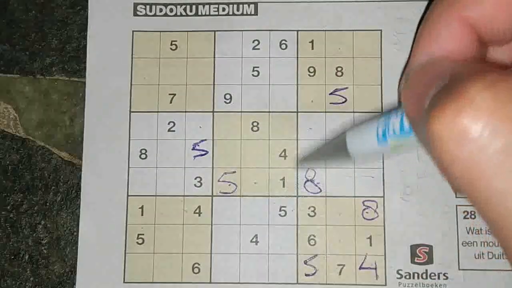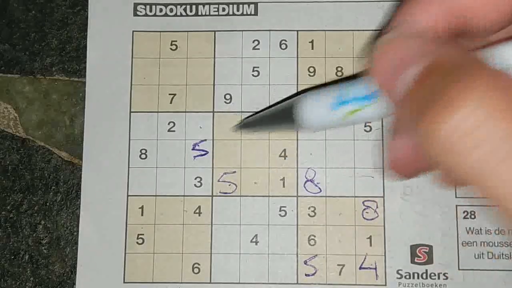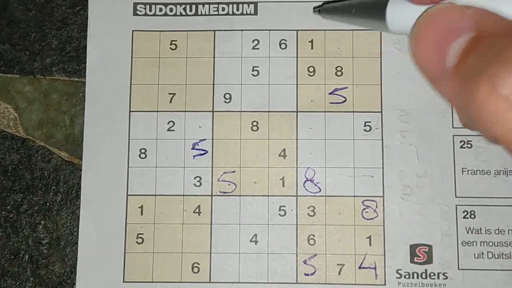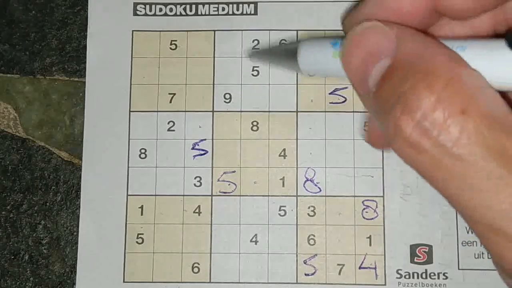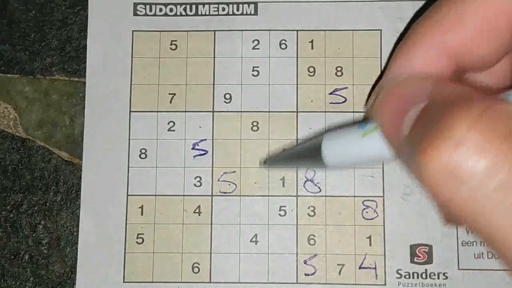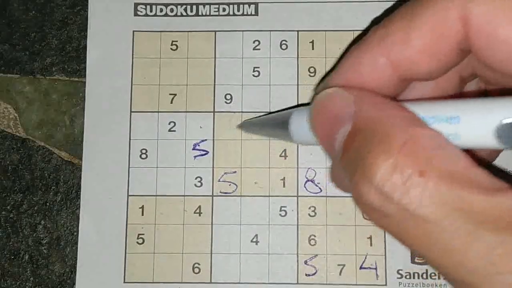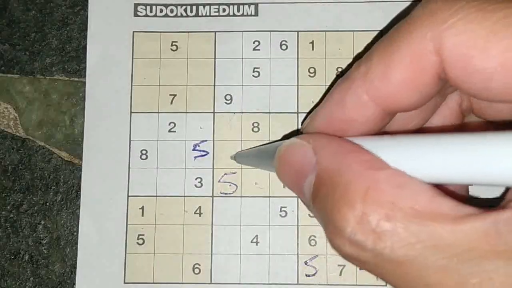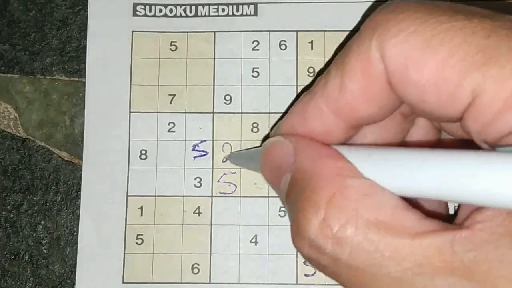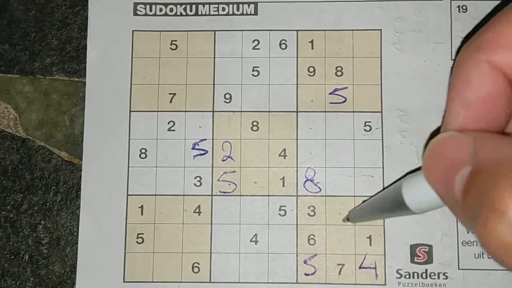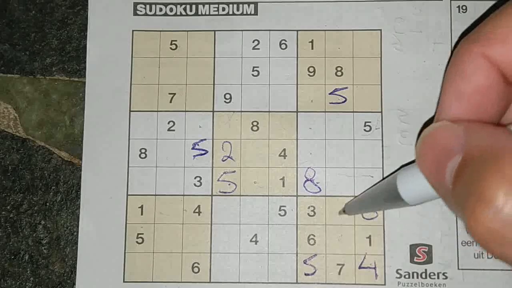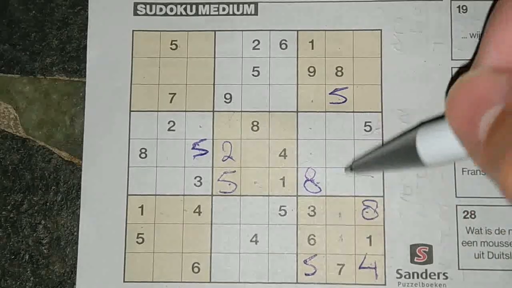Then in this box, one of the missing numbers is a 2. I see here a 2, so no 2 there. I see a 2 there, no 2 there, so the only place for 2 should be here. I remember one of the numbers is here a 2, so remember that.